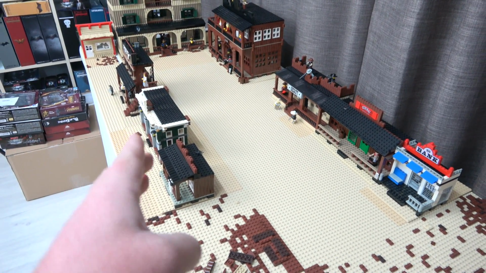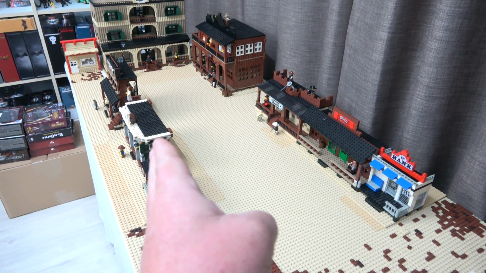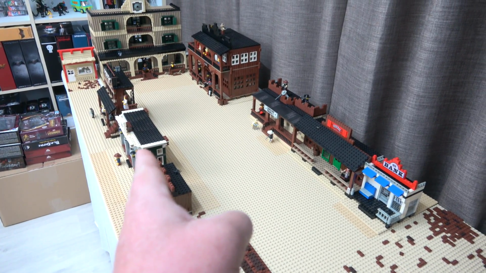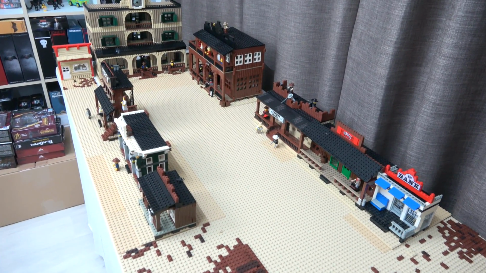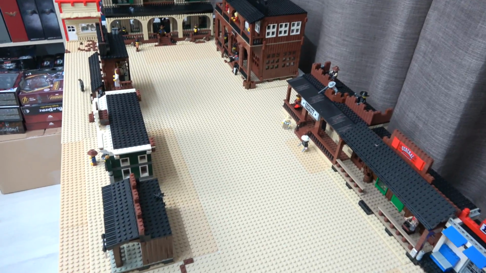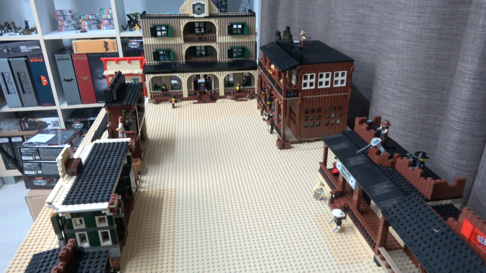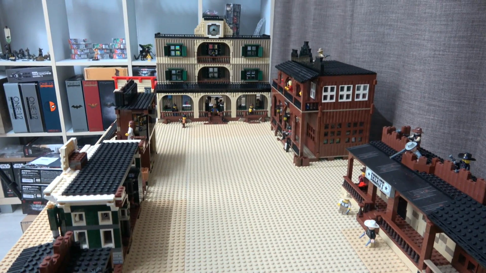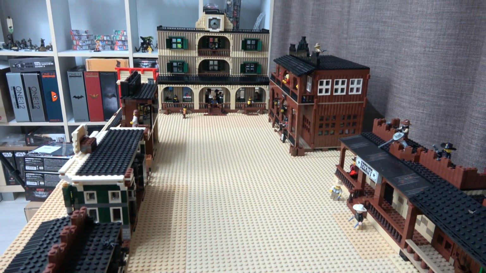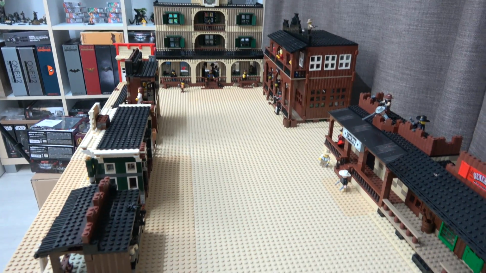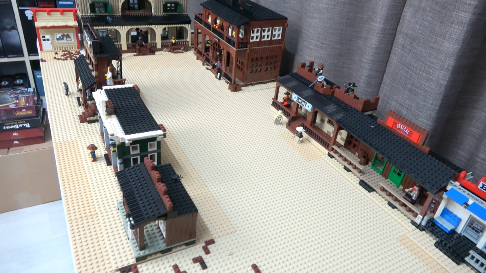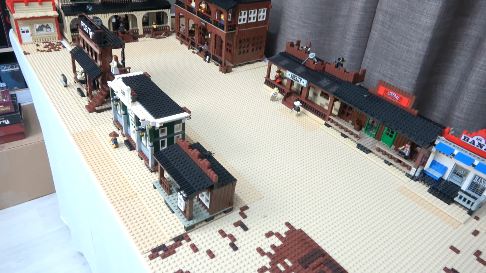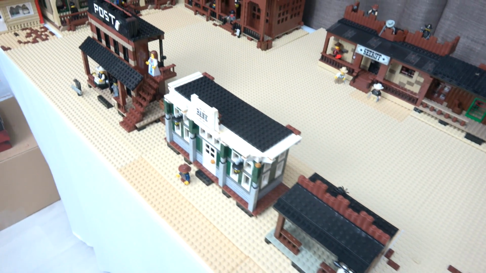I'm not sure about the front. I think I'd still prefer those back a little bit. I had them 2 studs back, and only 2 studs back did look better to me, but it did block that view down the street. And just those 2 studs there really helps with that down the street look, so to speak. I'm not sure if it's a little bit too close on the front. I don't think it's too bad.